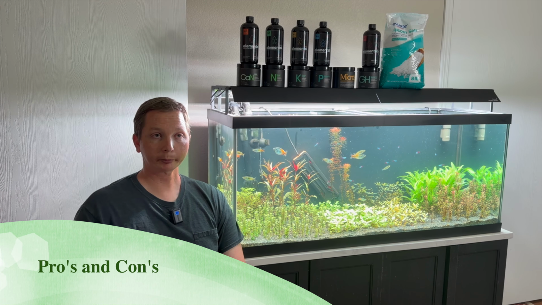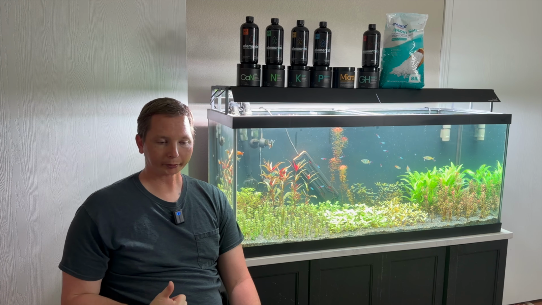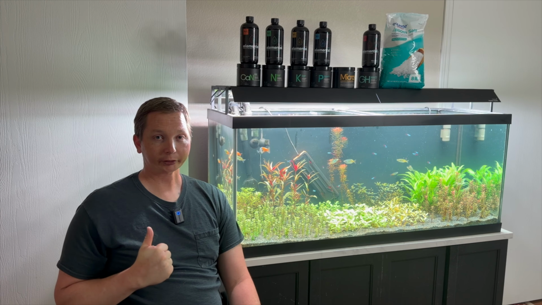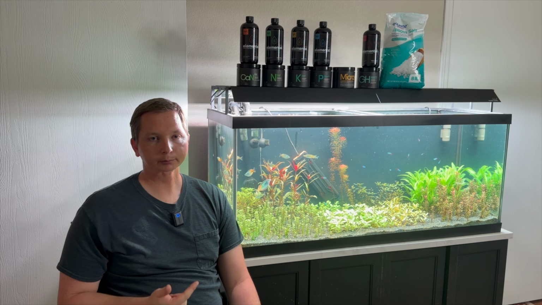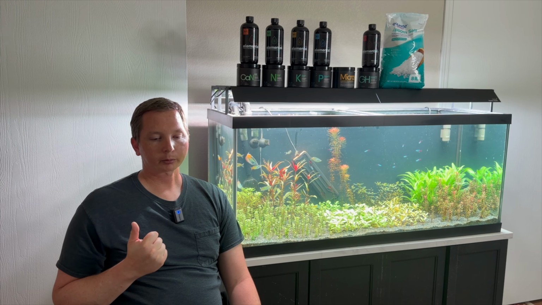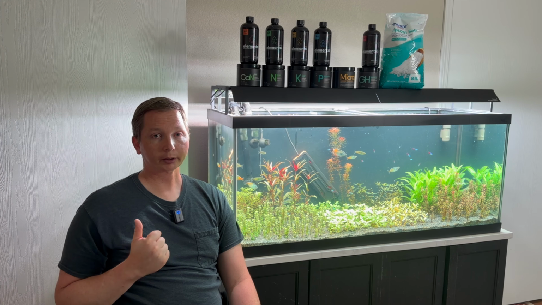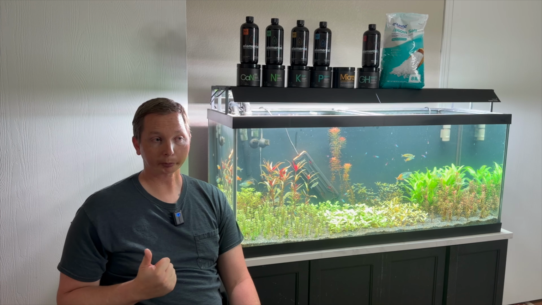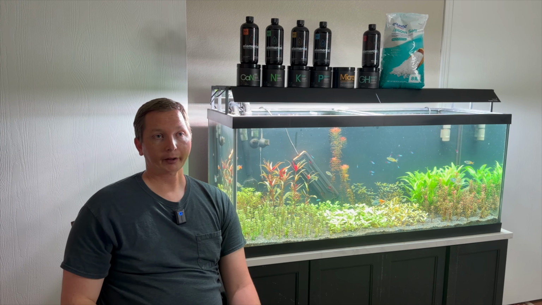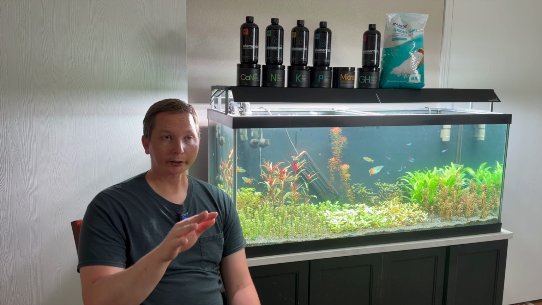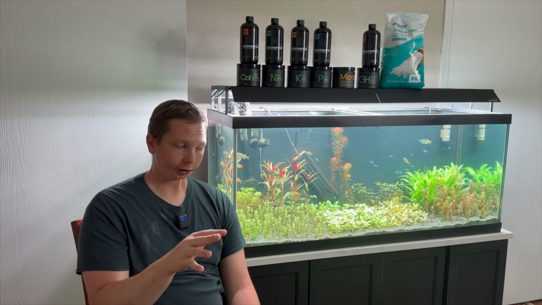The estimated index is really popular because it supplies an abundance of nutrients and allows plants to grow like crazy. However, it does have some cons. If your tank doesn't have enough plants in it, it can cause algae issues, because you're putting so many nutrients into the tank that it may be too much for the plants to use, and then you get algae in return.